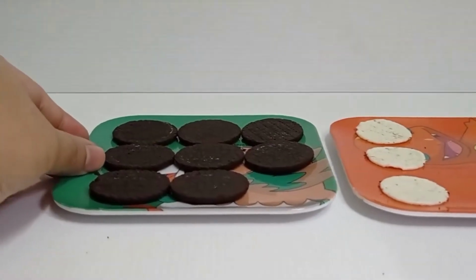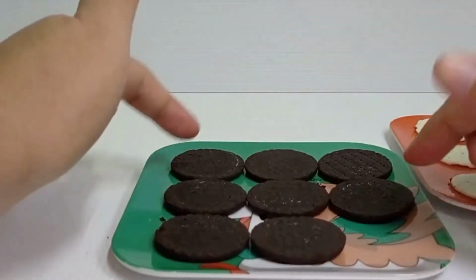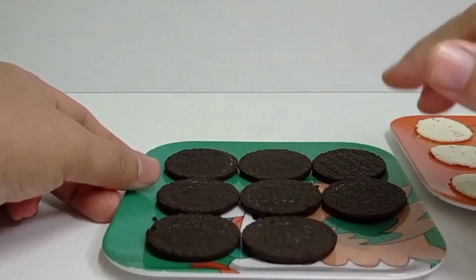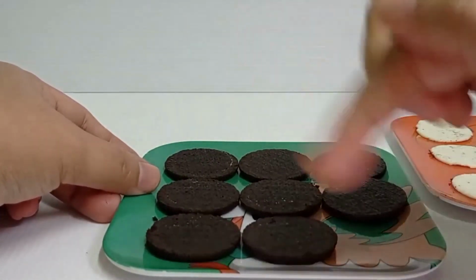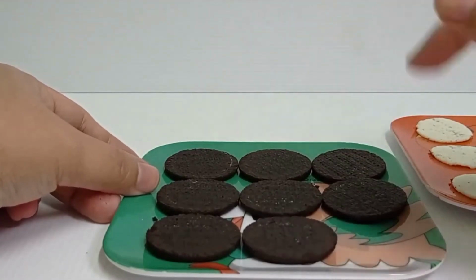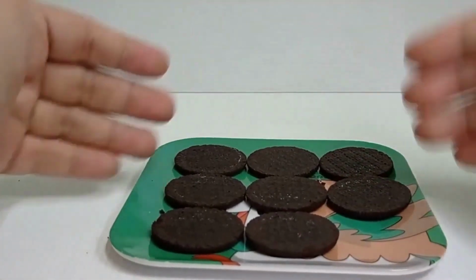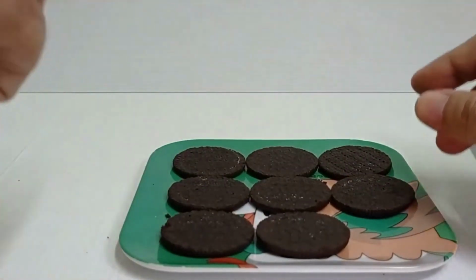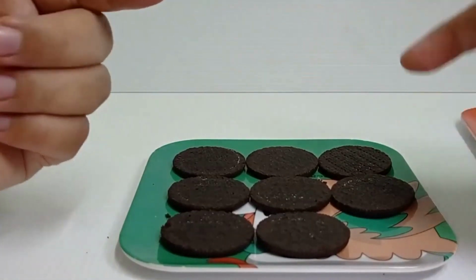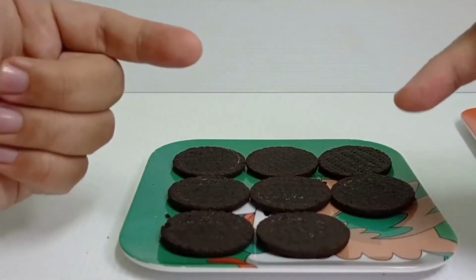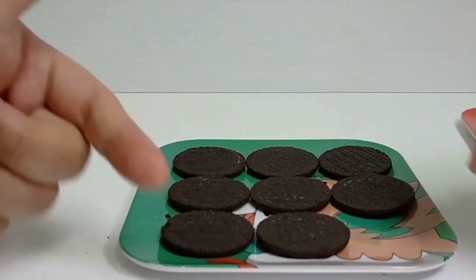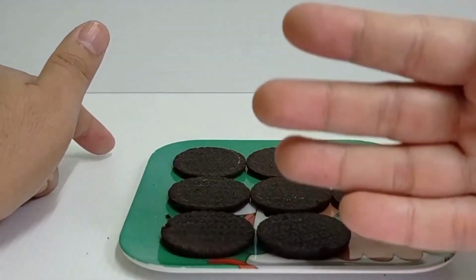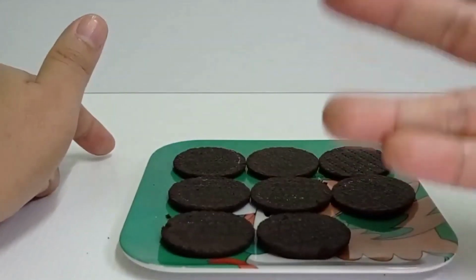If we have 8 pieces of these Oreo chocolate cookies, based on these quantities we can make 4 sets, or 4 Oreo sandwich cookies.